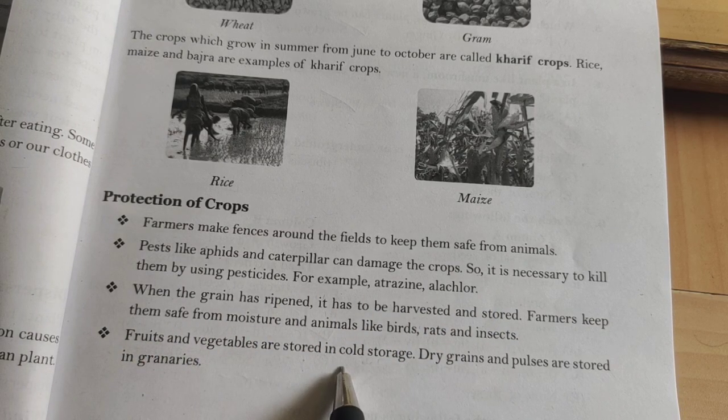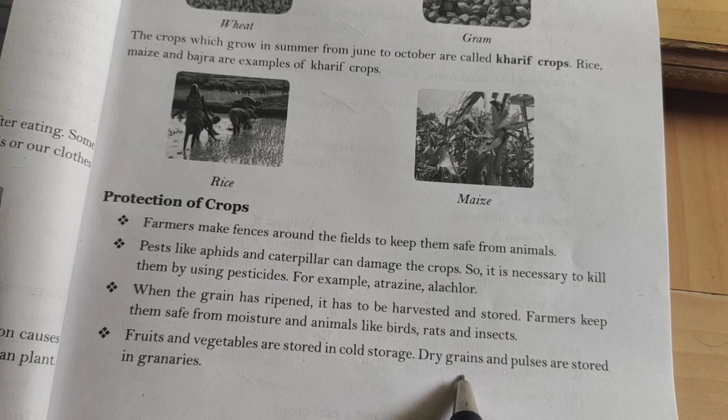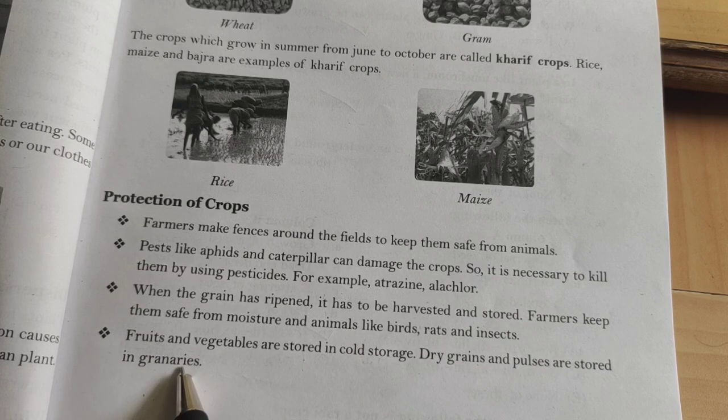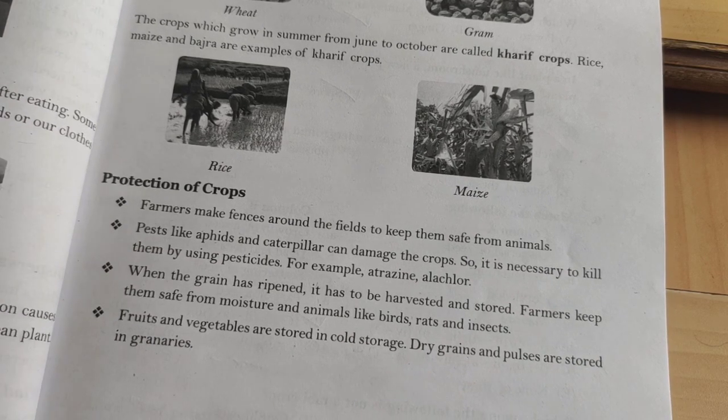Fruits and vegetables are stored in cold storage. Dry grains and pulses are stored in granaries. Okay. Fruits and vegetables will otherwise spoil easily, so they will be stored in cold storage. Dry grains and pulses are stored in the granaries.